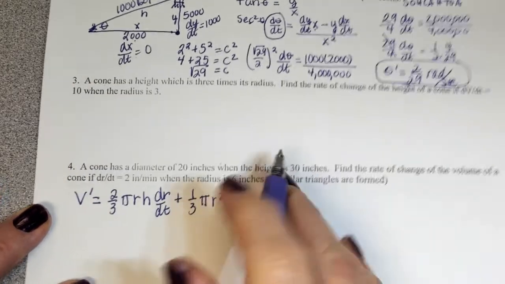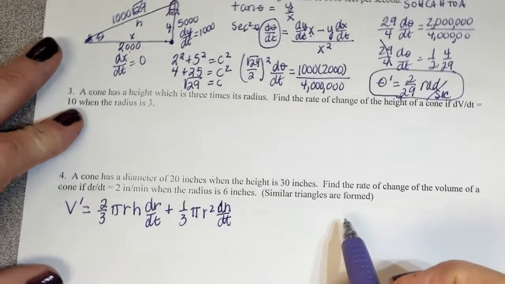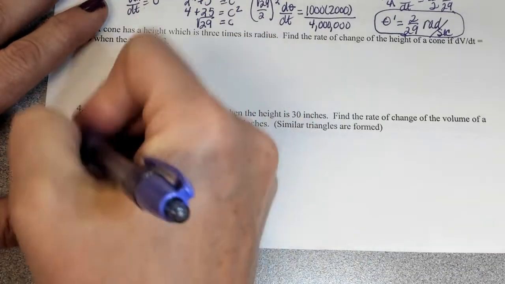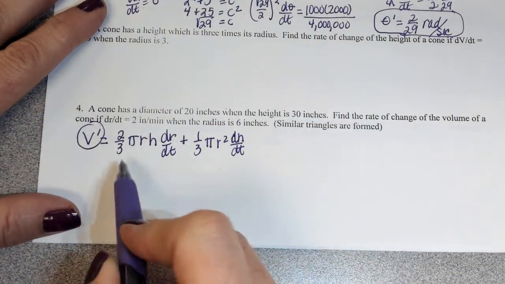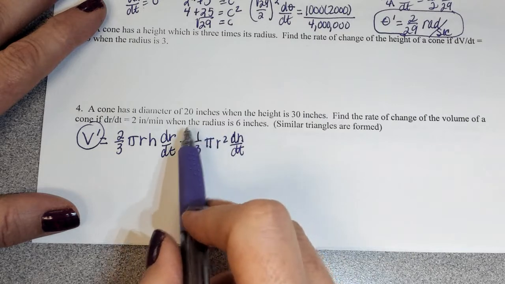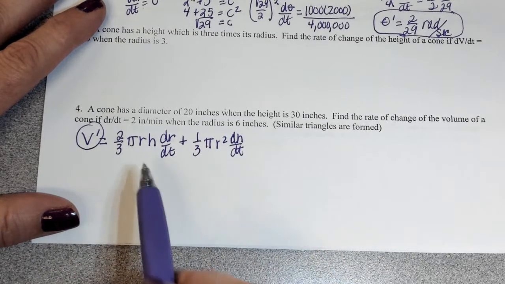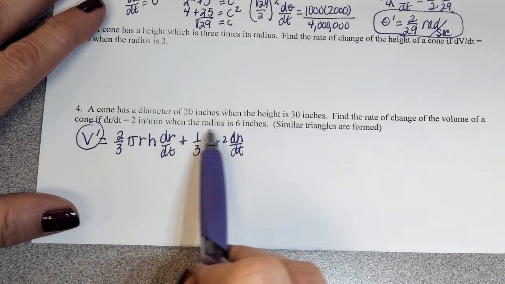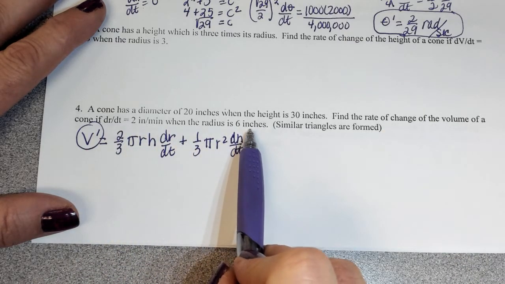All right, so let's see what we've got. We are trying to find the rate of change of the volume. Okay, so this is what I'm solving for. So I'm going to substitute in everything I can. Now, it's asking us to find the rate of change of the volume when the radius is 6 inches.